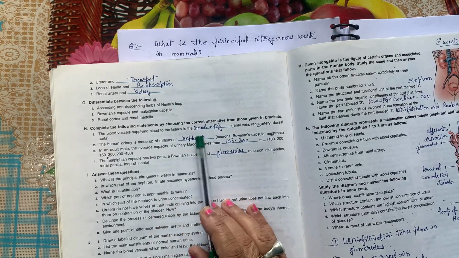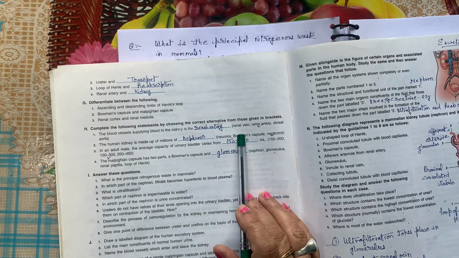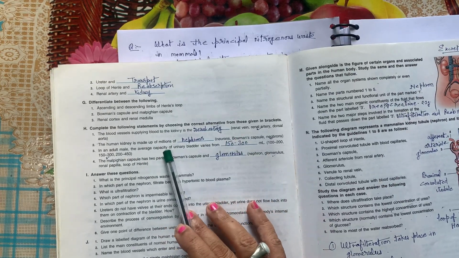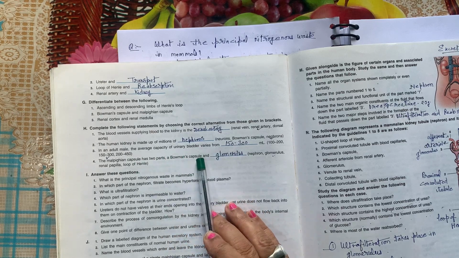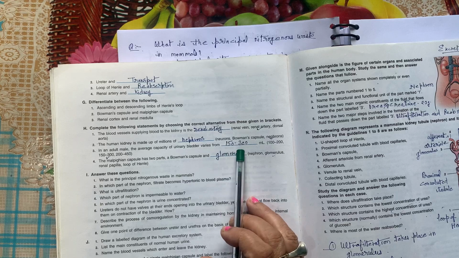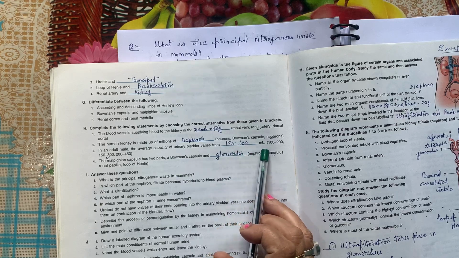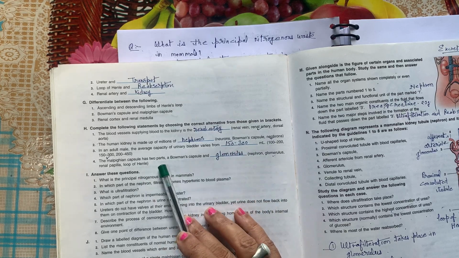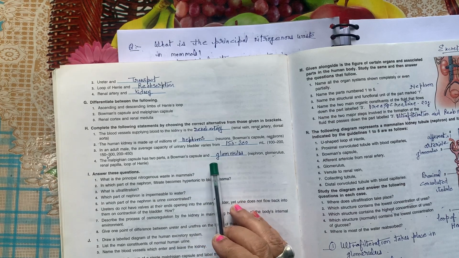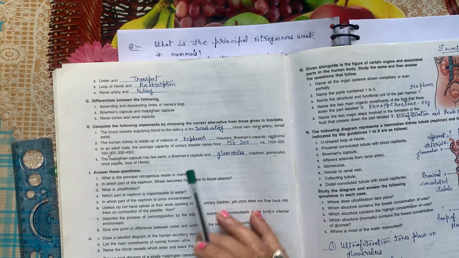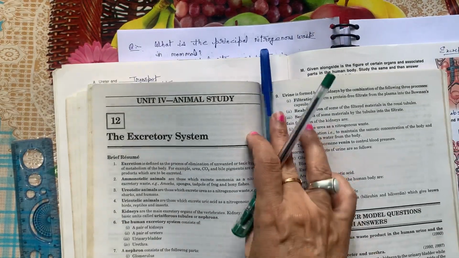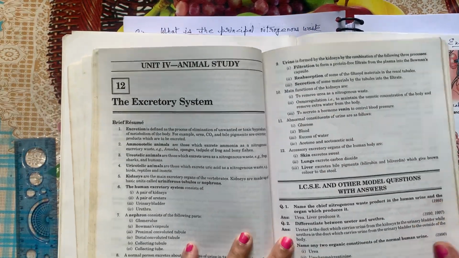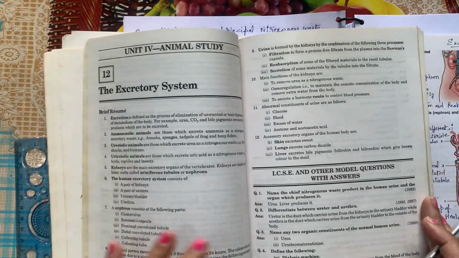The blood vessel supplying blood to the kidney is the renal artery. The human kidney is made up of millions of nephrons. In an adult male, average capacity of urinary bladder varies from 150 to 300 ml. And the Malpighian capsule has two parts, the Bowman's capsule and the glomerulus. Now here you see the diagrams which are important over here. Okay, now check the questions over here.